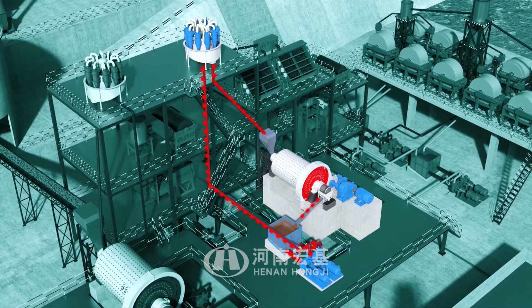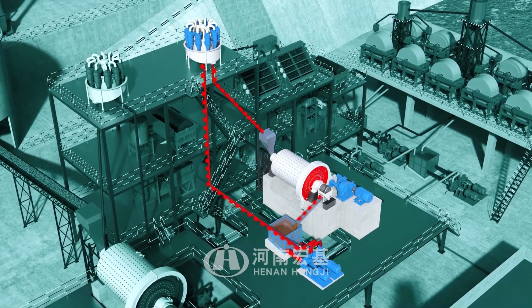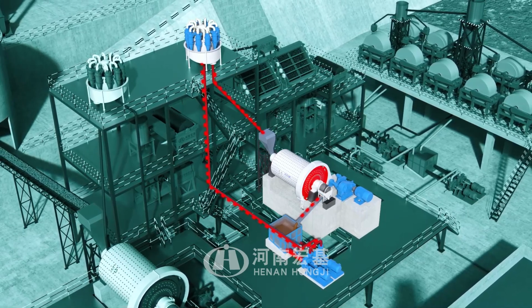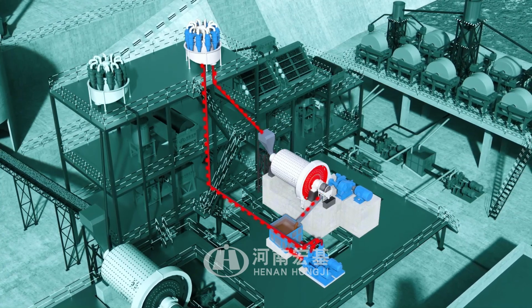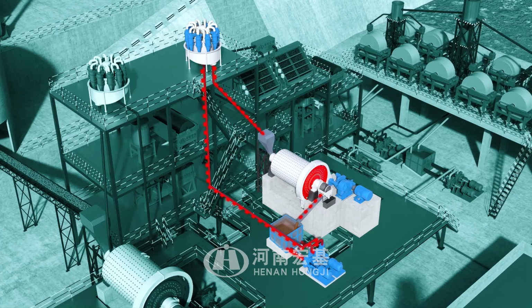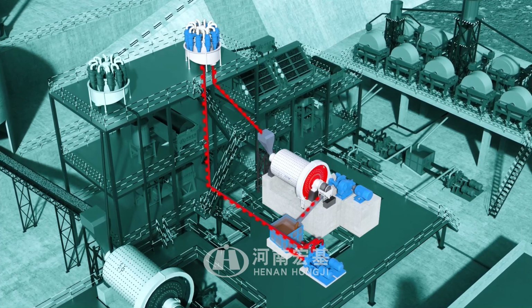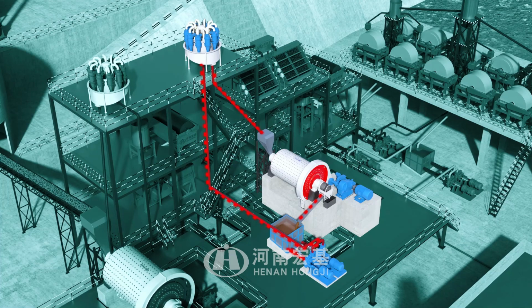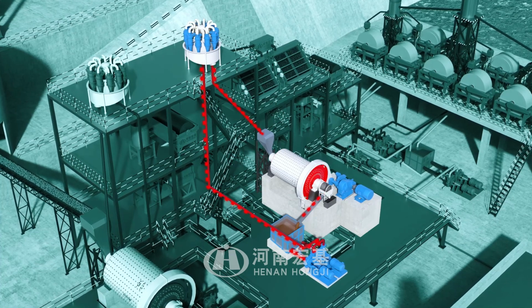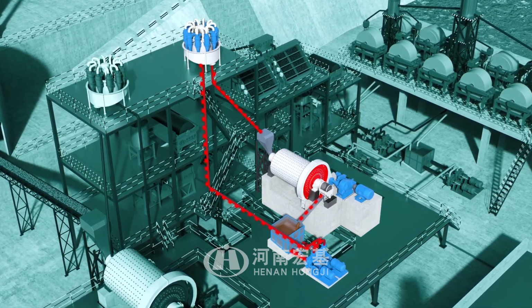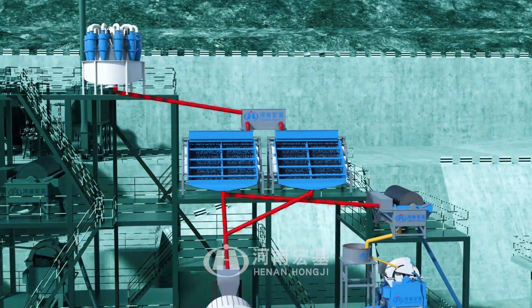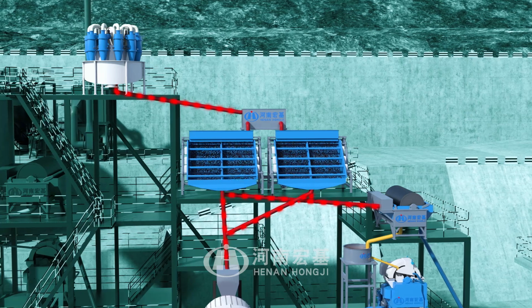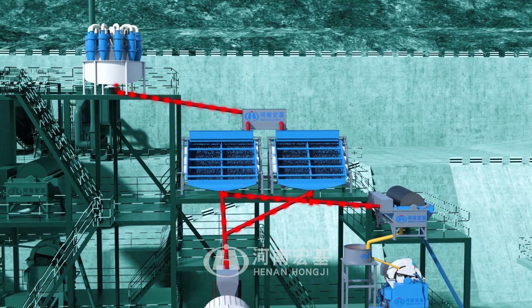and the rough concentrate is pumped into the second stage cyclone, and the underflow of the cyclone enters the second stage overflow grinding mill to be ground again, and then discharged from the mill. The slurry returns to the second stage cyclone through the pump to form a closed circuit. The overflow slurry enters the high-frequency screen for classification.